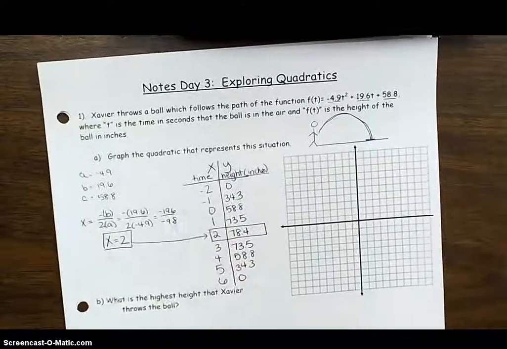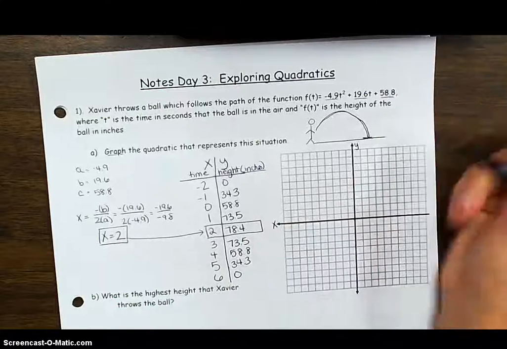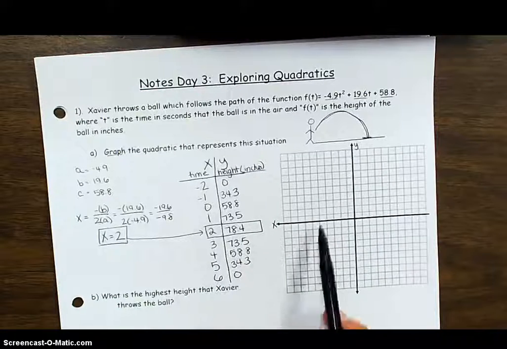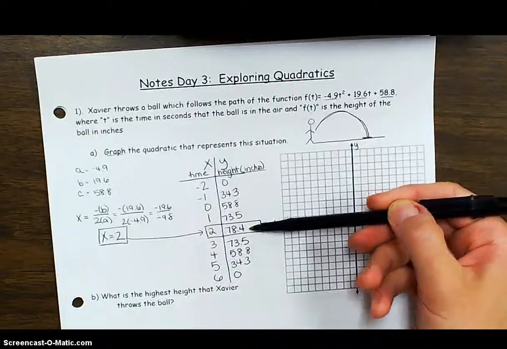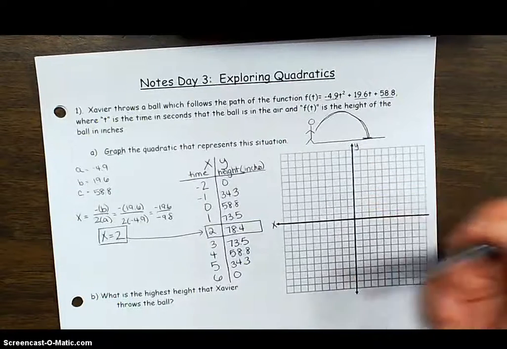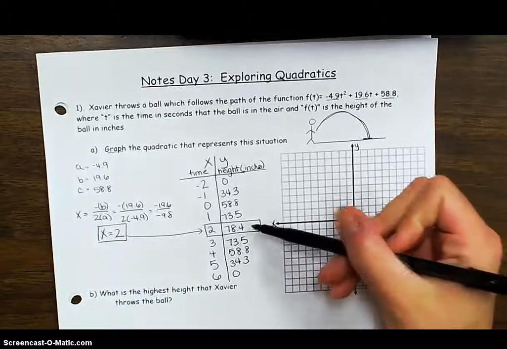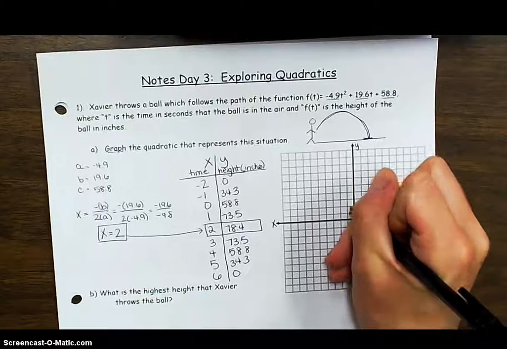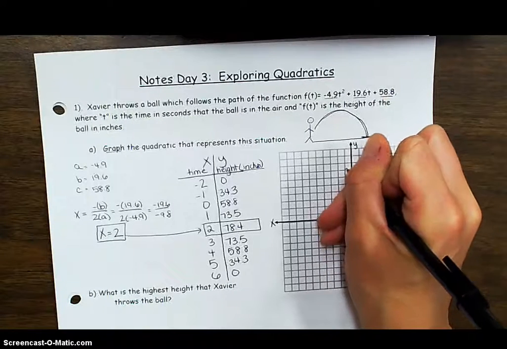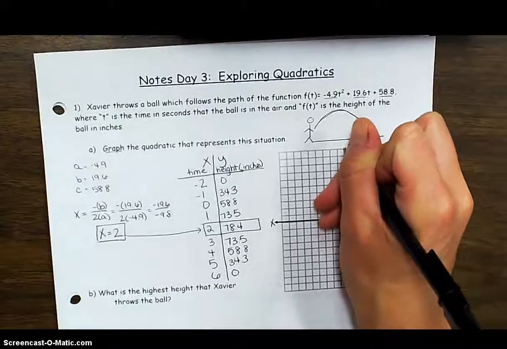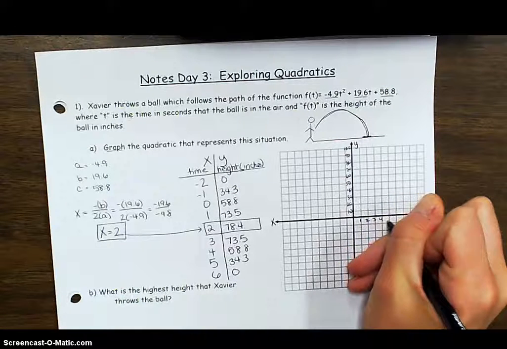Okay, so now to graph this, because part A was to graph, if I look over here, here's my x and my y. Now, my x's I can definitely still count by ones, but my y values, my height in inches, are going to go higher than 10, which means we're going to have to count by more than just 1. So here we're going to have to count by tens: 10, 20, 30, 40, 50, 60, 70, 80, 90, and 100. And then we're still going to count by ones on our x-axis.